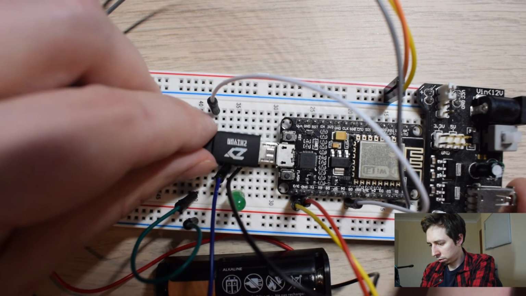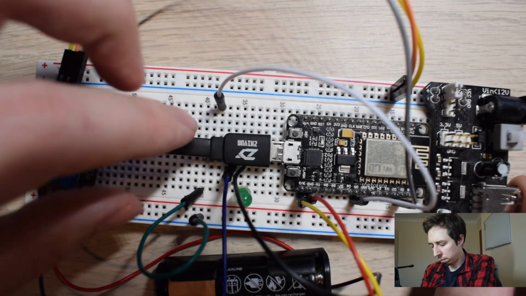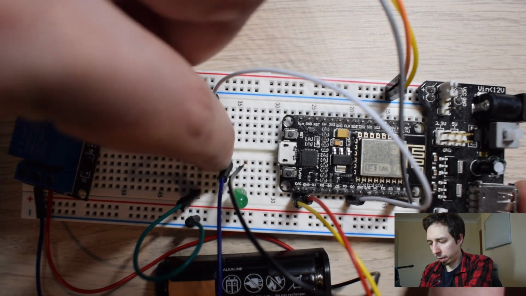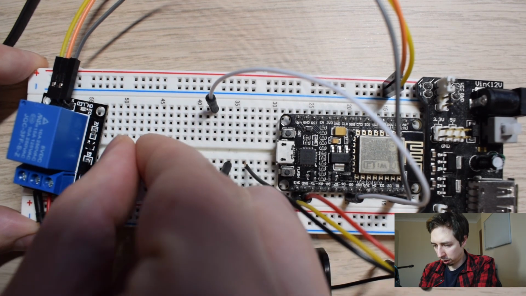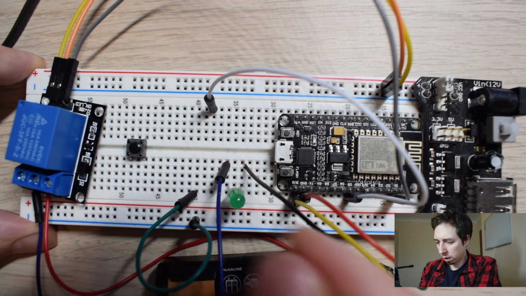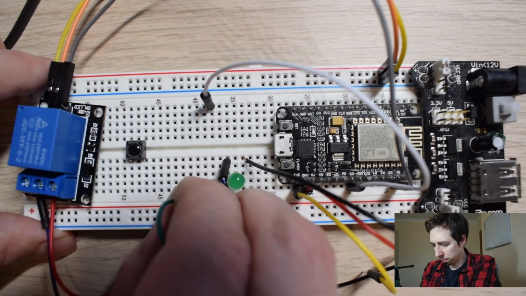This is going to be a little bit hard to actually press this button. As you can see, this cable actually blocks the way. So what I'm gonna do is to move this button a little bit. So yeah, I'm just gonna move it here, right? Just gonna move it here.